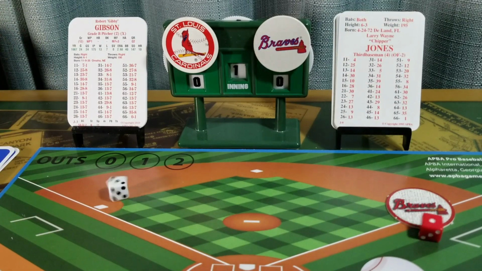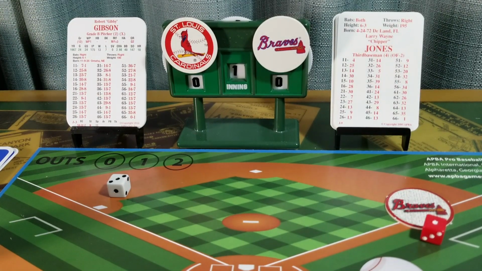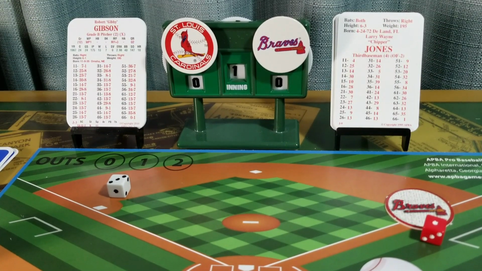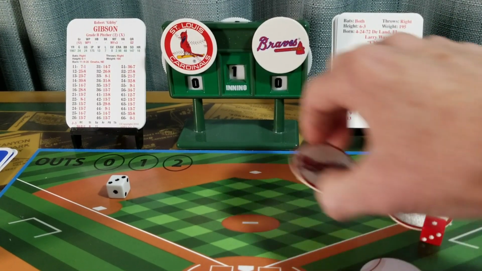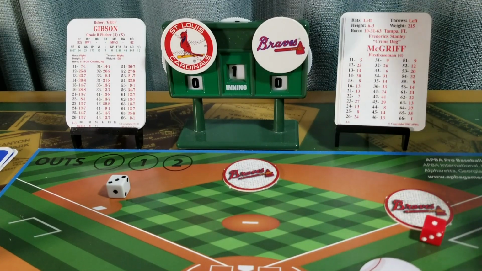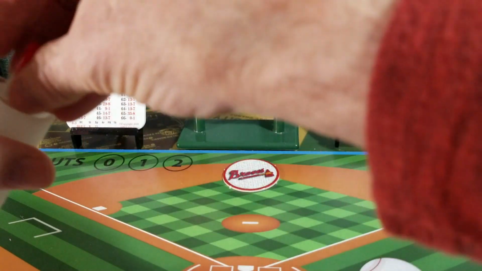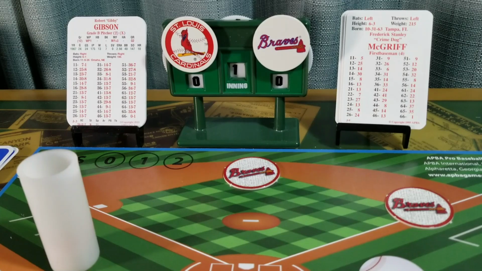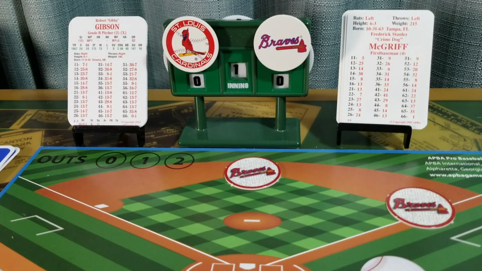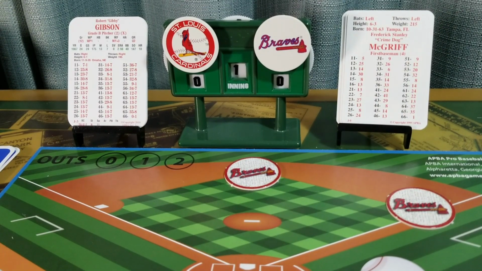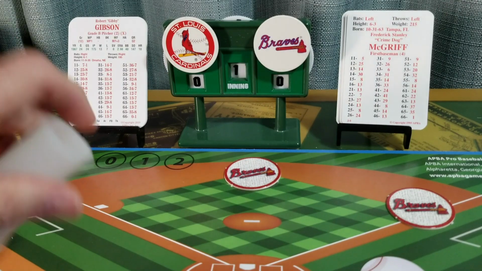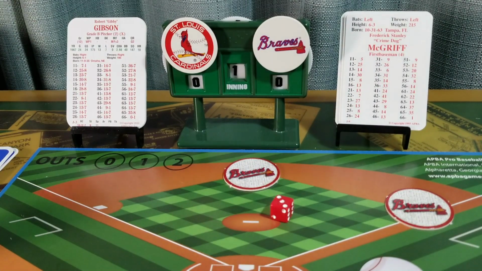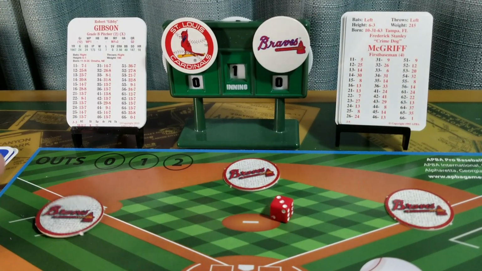Here's the pitch to Chipper Jones. 1-3 is a base on balls. Braves have a threat going for Fred McGriff. Fred McGriff was a .280 hitter in 1995, 27 home runs. Here's the pitch to McGriff. 31 is going to be on 9 against the grade B pitcher. That's going to be an infield hit, and the Braves will have the bases loaded.